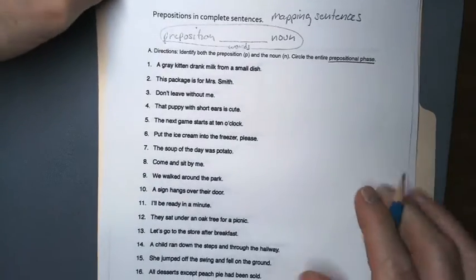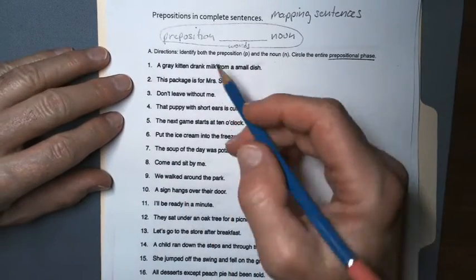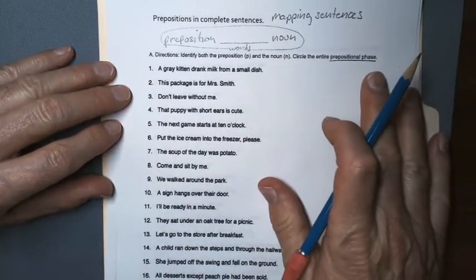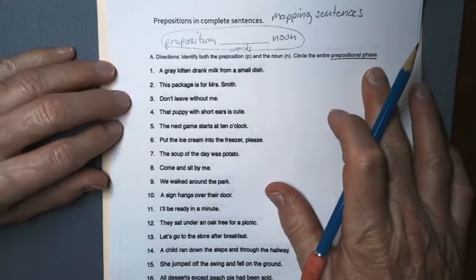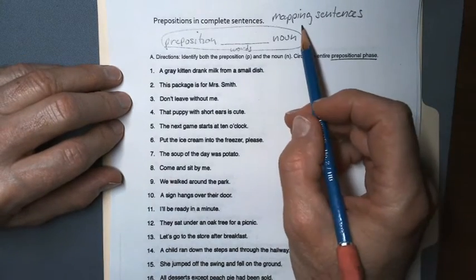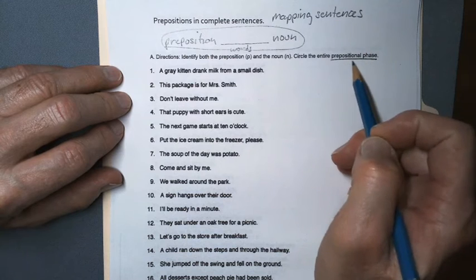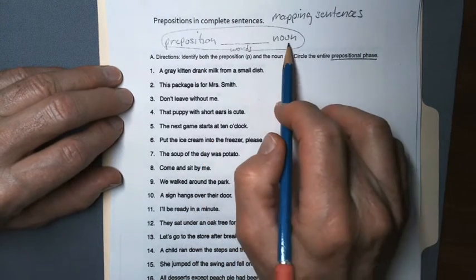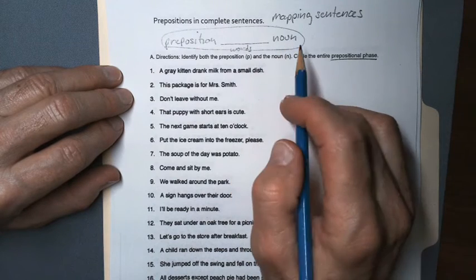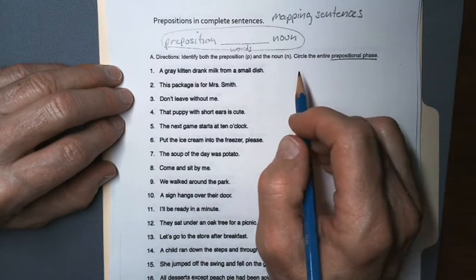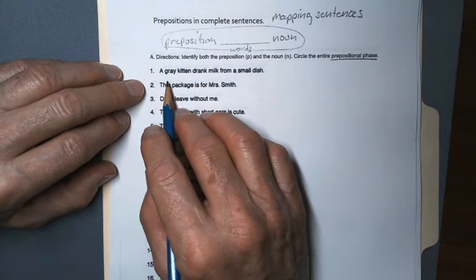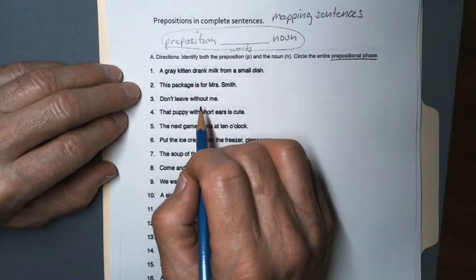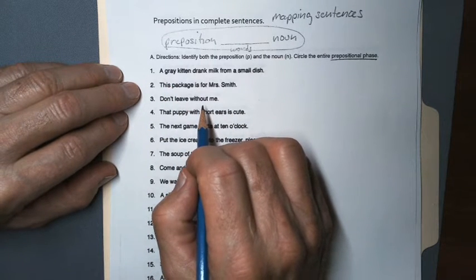Now, this assignment was on week 14, so these sentences look familiar. And I want to show you how we're going to be mapping these sentences for prepositional phrases now. We aren't going to be dealing just with prepositions. We're going to identify the noun as well. It's really quite easy. So let's look at this first sentence. A gray kitten drank milk from a small dish.